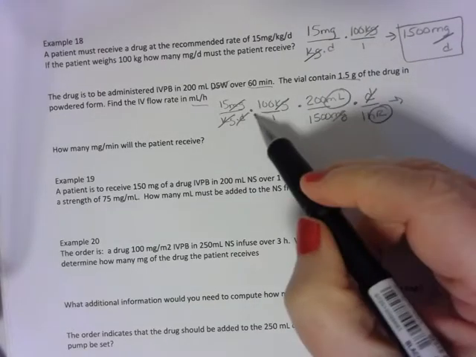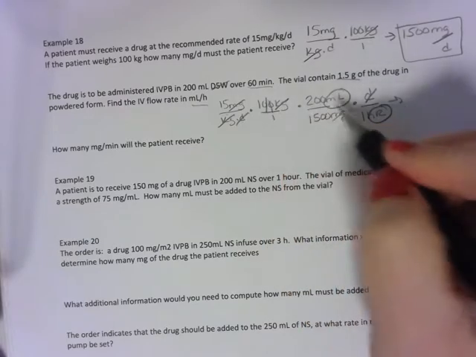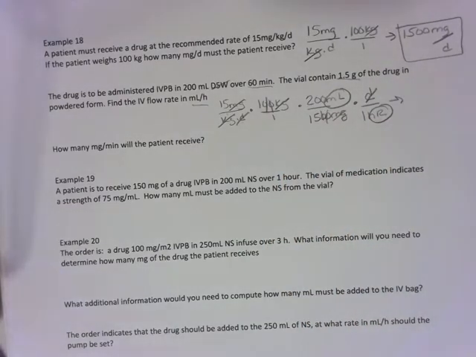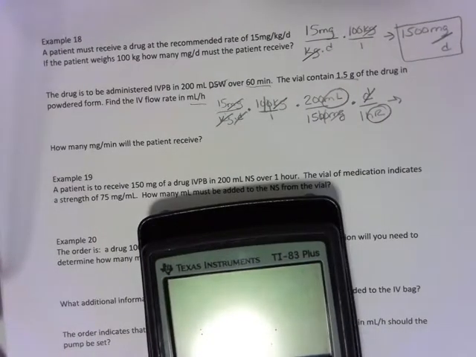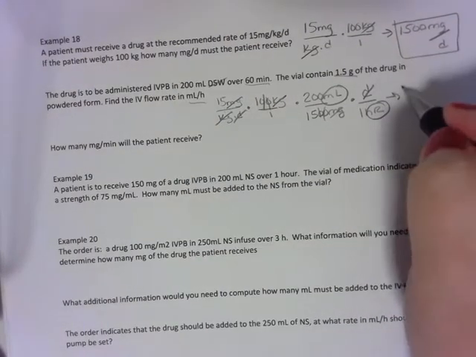So now I take 15, I'm going to cancel these two zeros with these two zeros. So I have 15 times 200 divided by, well, I could cancel those 15s out. So no surprise that my answer is 200.